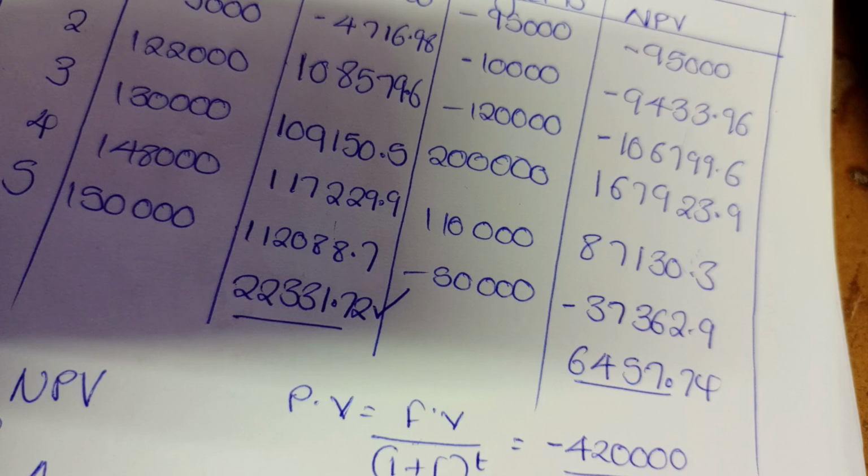When calculating for IRR, you need to estimate another percentage, but in this case you can use 8% and 6%.